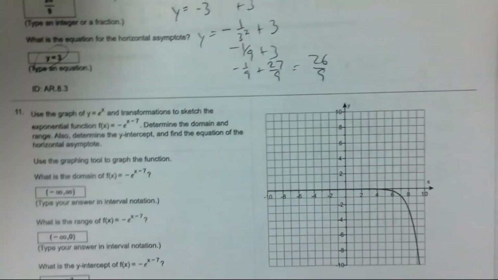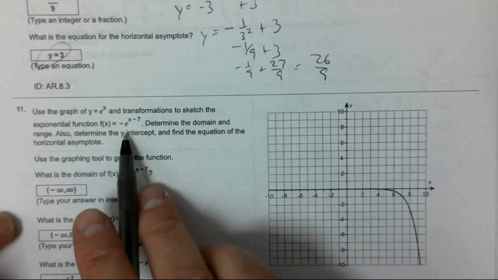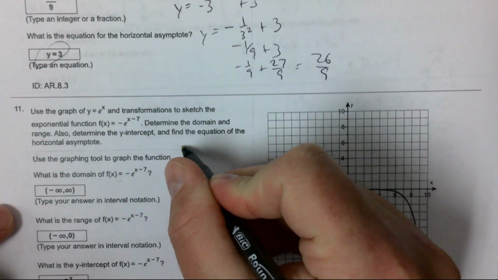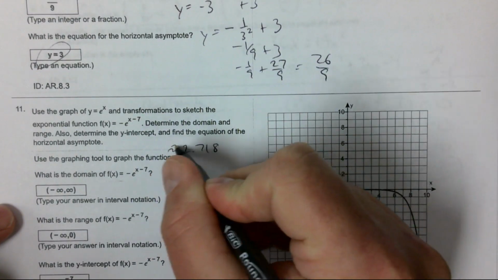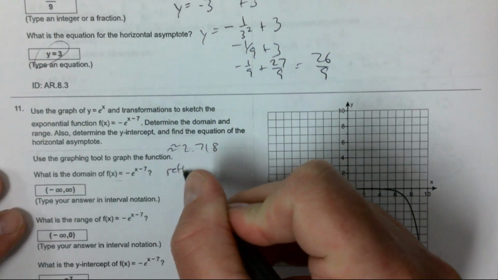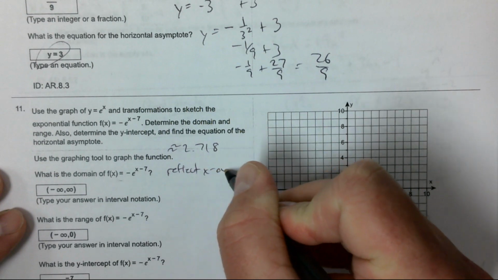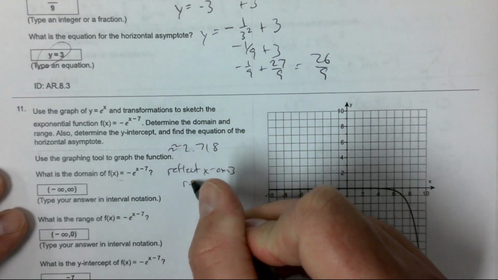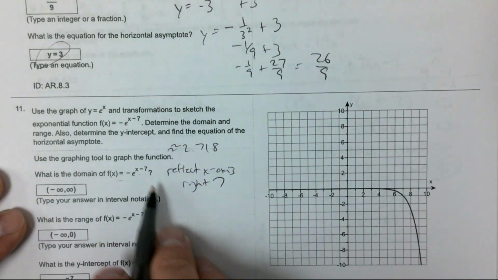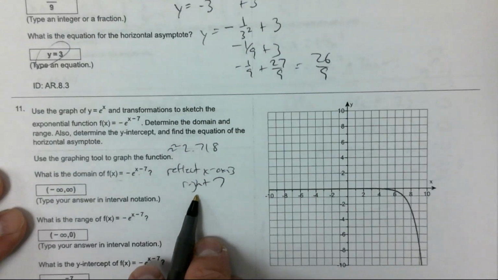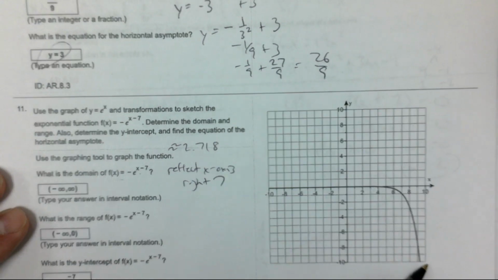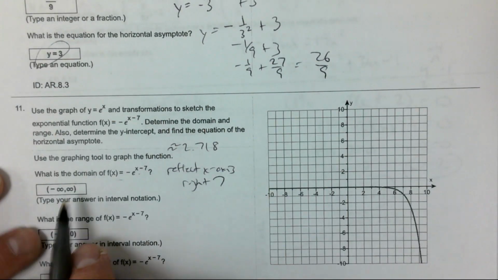Now for this one, you have your e function, which is about 2.718. So you're going to reflect over the x-axis, and you're going to go right 7, because whenever it's in the exponent, that indicates whether you're going left or right. Now, when we graph it, you'll see it's going to look like that. And this is going to be all real numbers.